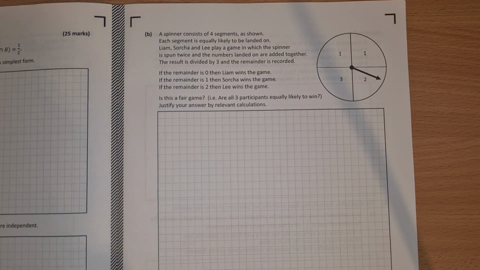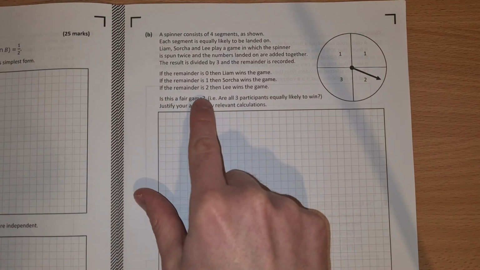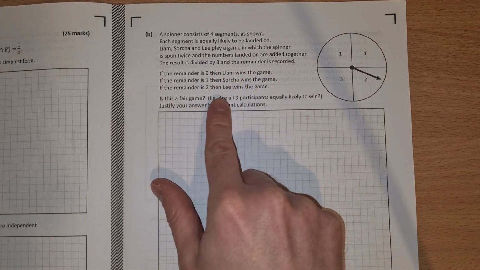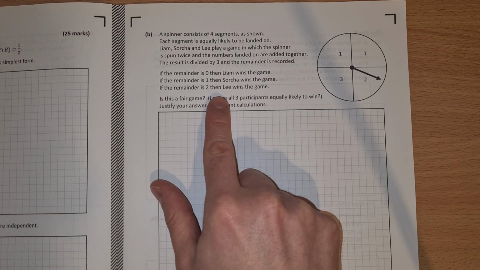Part B, a spinner consists of 4 segments. Each segment is equally likely to be landed on. Liam, Circa and Lee play a game in which the spinner is spun twice. The numbers landed on are added together, and then the result is divided by 3, and then the remainder is recorded. So if the remainder is 0, Liam wins. If the remainder is 1, Circa wins. And if the remainder is 2, Lee wins. Is the game fair? So it's a very awkward game, but the probability in it isn't too difficult at all.